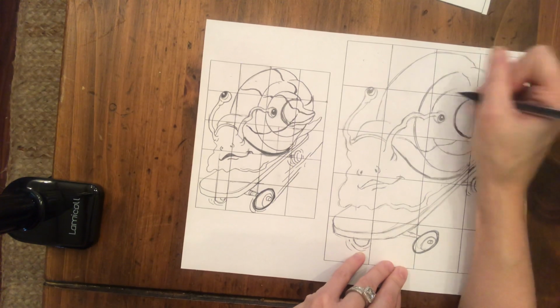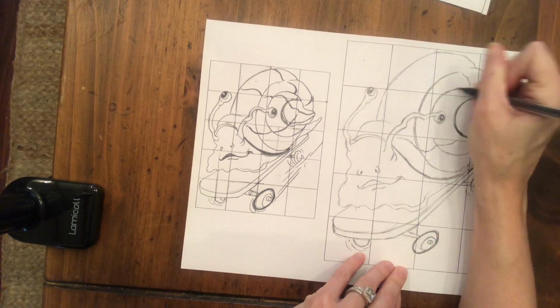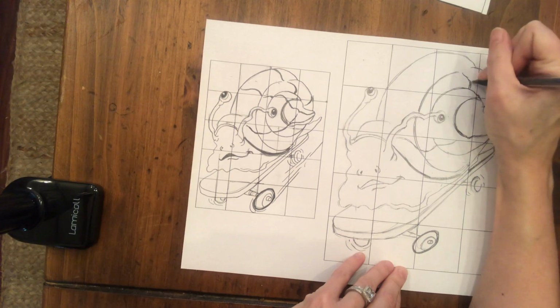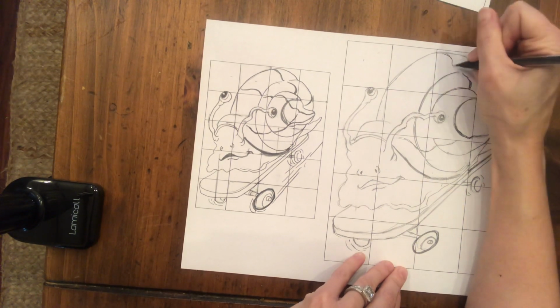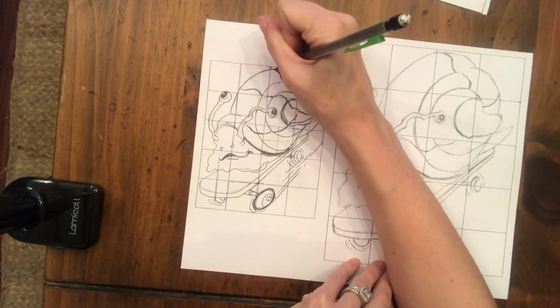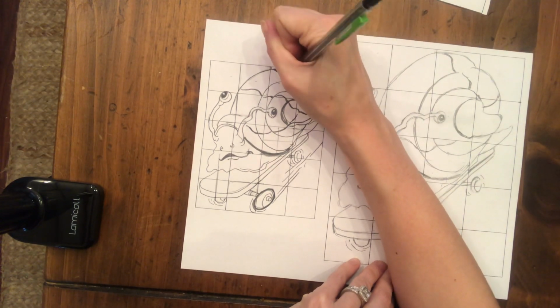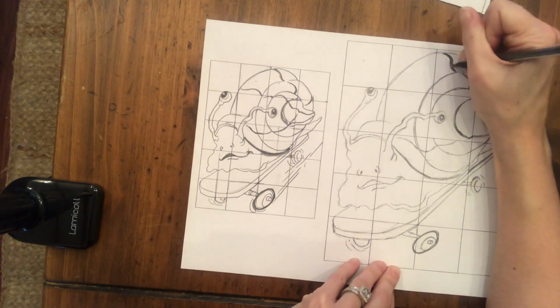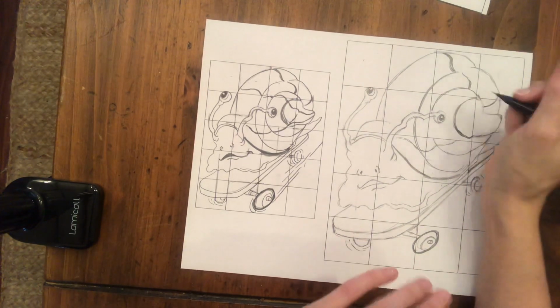Oh my goodness. All right. Okay. So these little lines would be really good for muscle memory, because if you're not really sure how the curves work, tracing them a few times might help you.